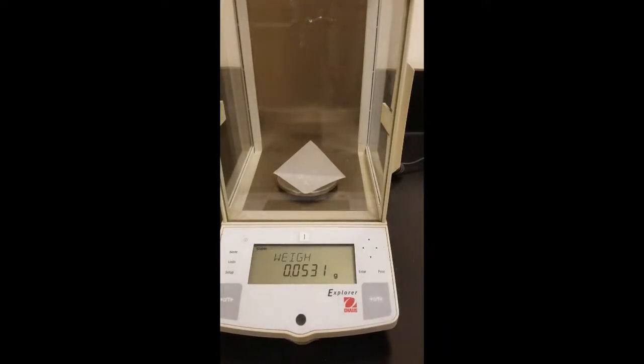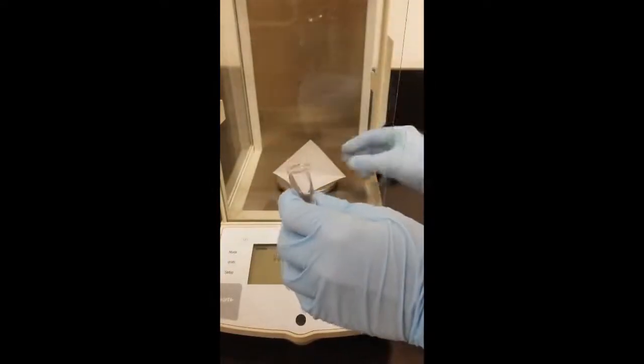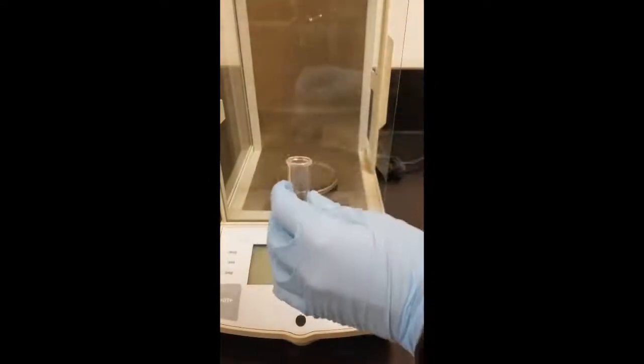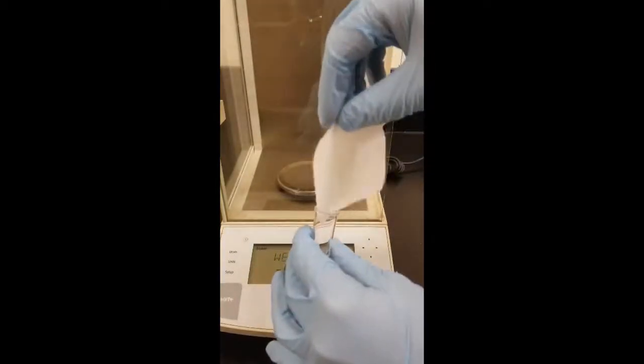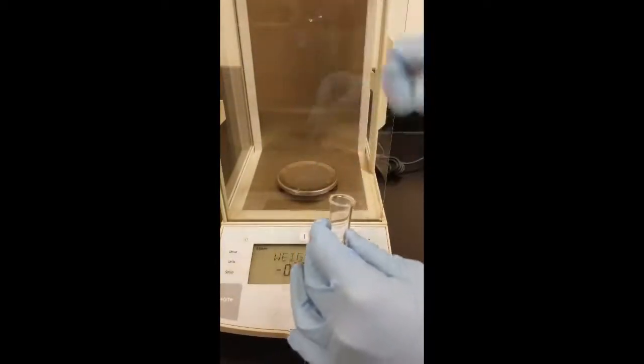There's that. Go ahead, take it out and put it in our vial. You see, when you fold the filter paper, it's quite easy to just pour it in here. Toss away this filter paper. Cork this, put it back.